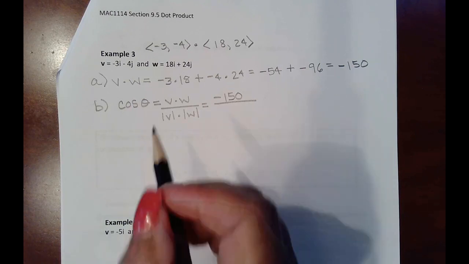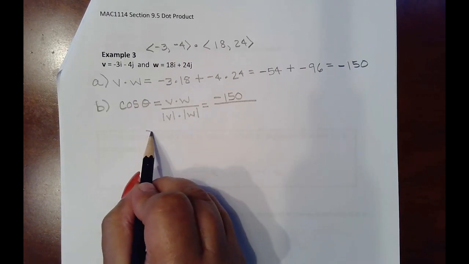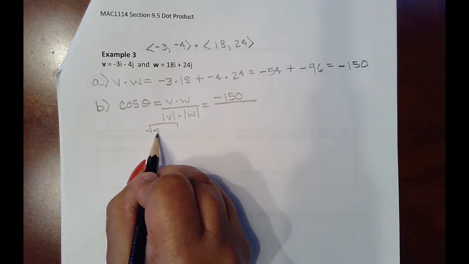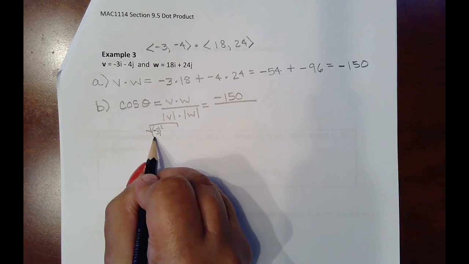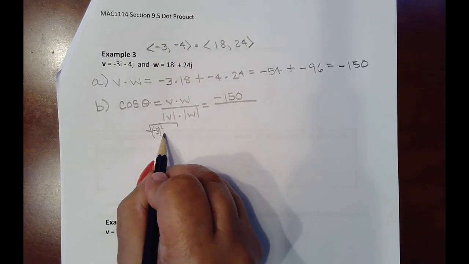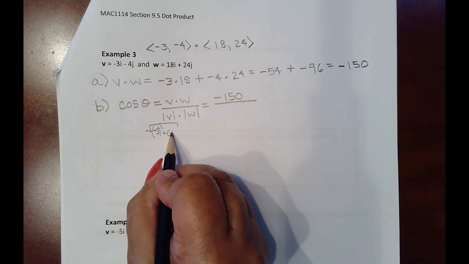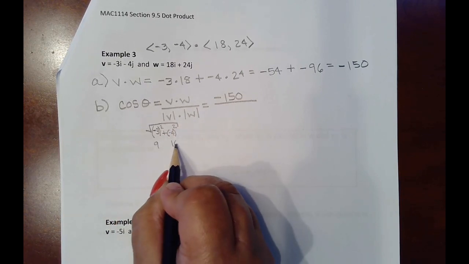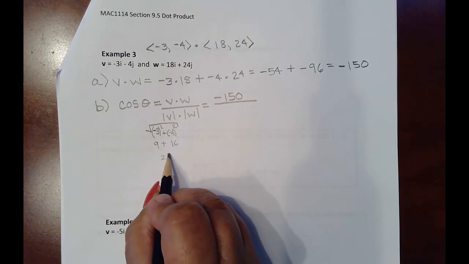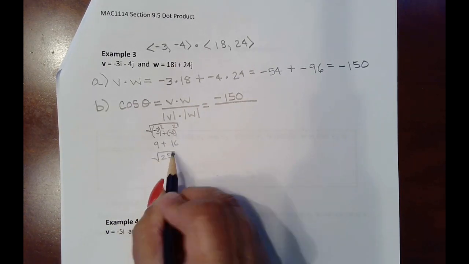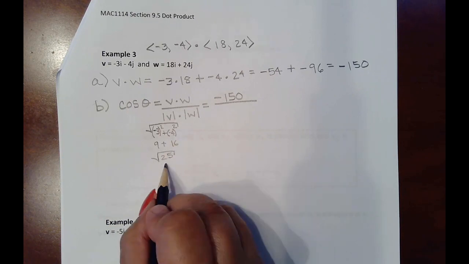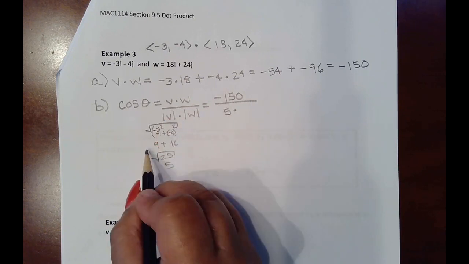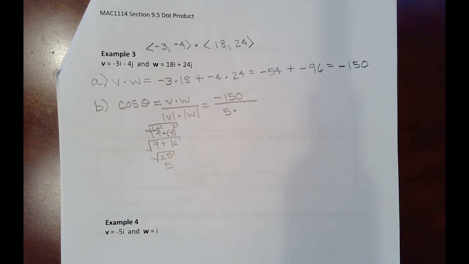And then now we're going to go and do the magnitude of each. I'll do a little bit of work right here. So magnitude of V, let's see, we have negative 3 squared. And then the other component was negative 4 squared. So this is 9, this is 16. Add these together, you have 25 underneath that first square root, which is 5. So that is the magnitude of vector V when I work it all the way down to 5.